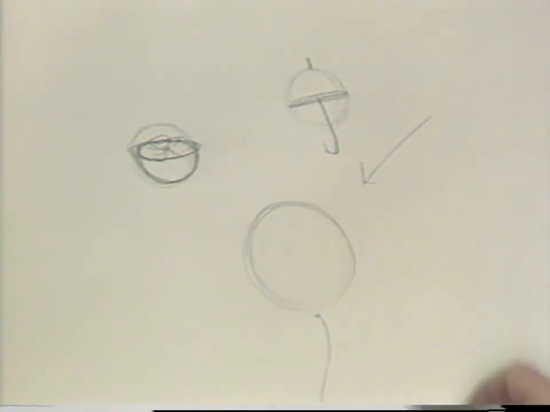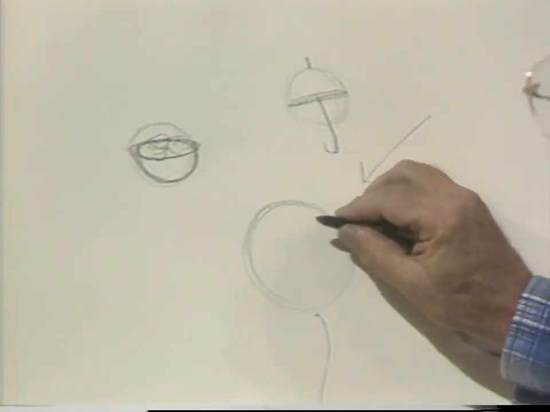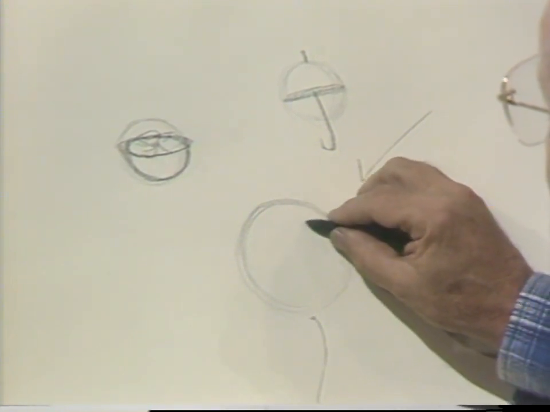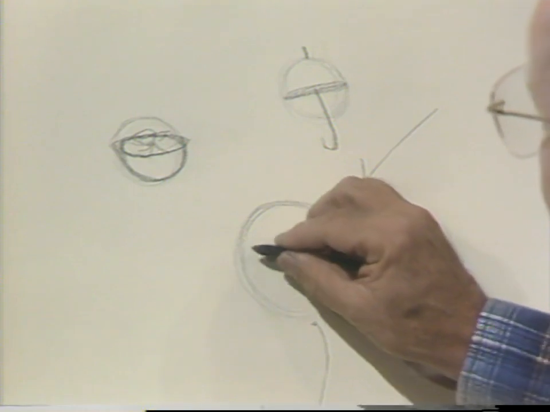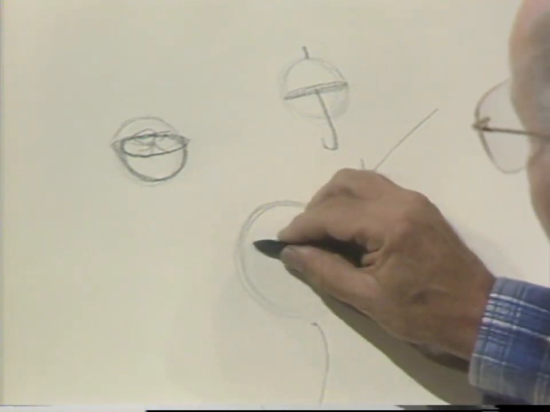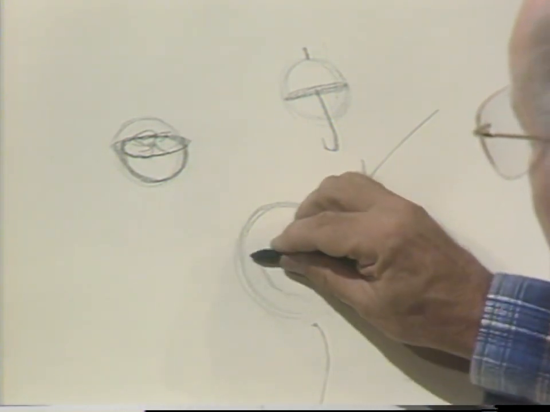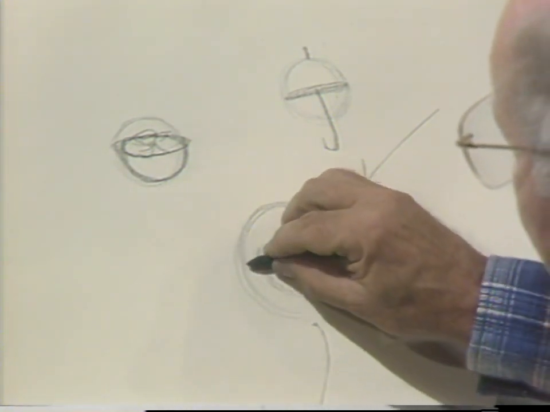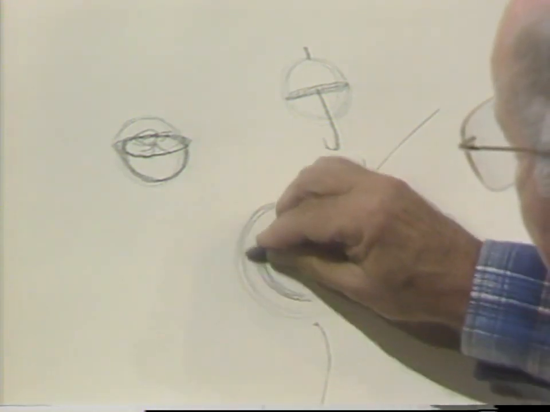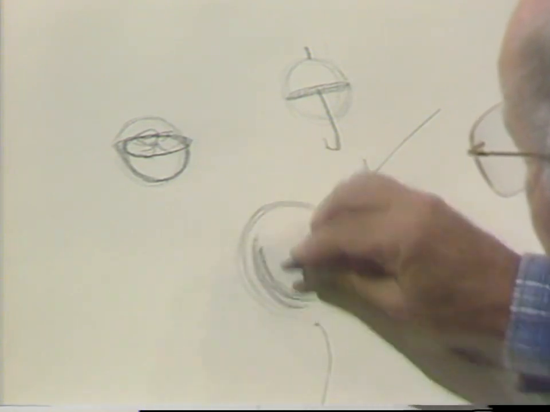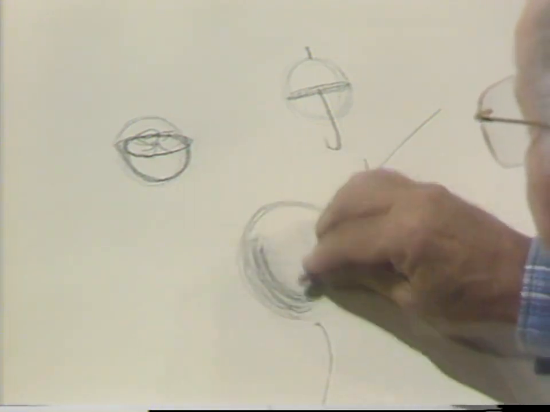Now, as far as shading, if we still use the 1/3 method, and let's assume a light's coming from here, it's somewhat like the cone and cylinder, but a little bit different. 1/3 of the way in, on the light side, you're going to have a circular highlight. 2/3 of the way from the light side, you're going to have your dark, but it's going to be in a crescent shape, following the sides of the ball or the sphere.